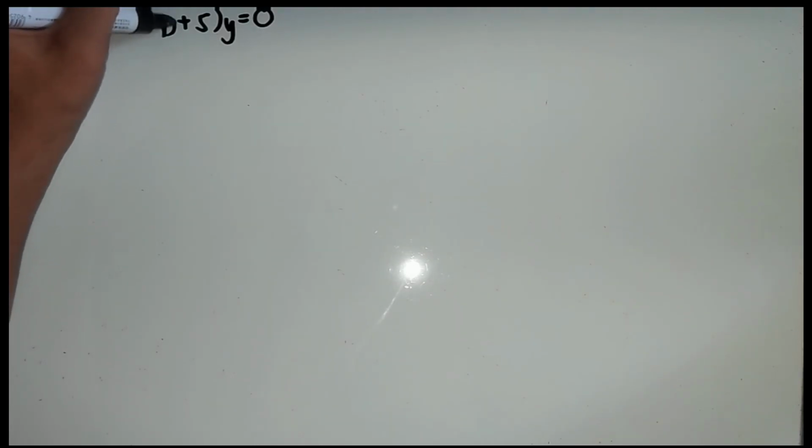Now for this video, we're going to be tackling homogeneous differential equations and the auxiliary equation that involves imaginary roots. So we have the equation (D squared minus 2D plus 5) y is equal to 0. How do we identify that it has imaginary roots?